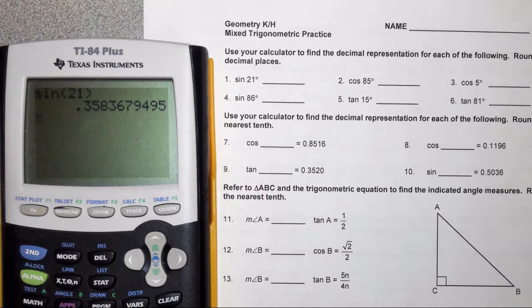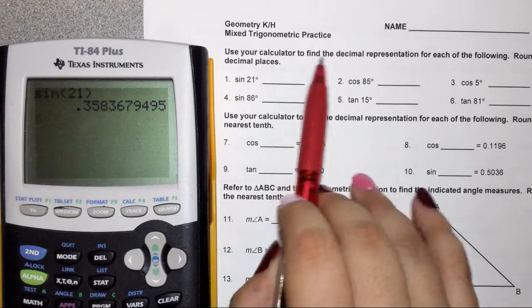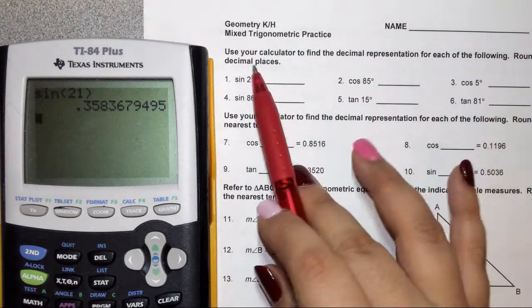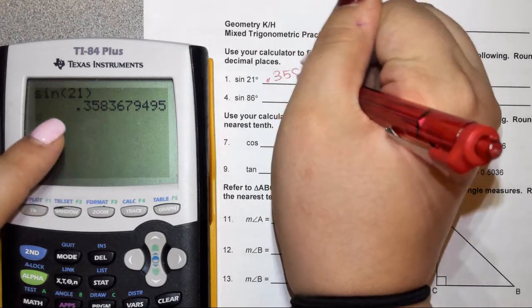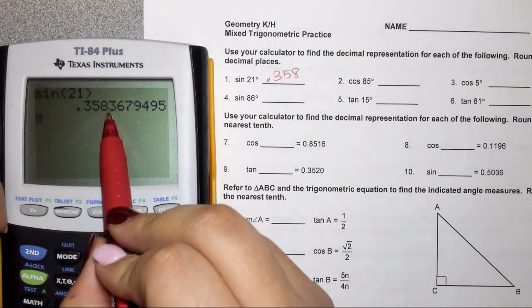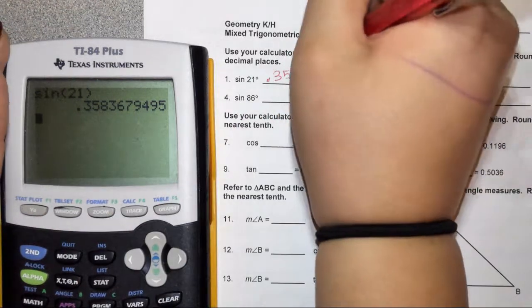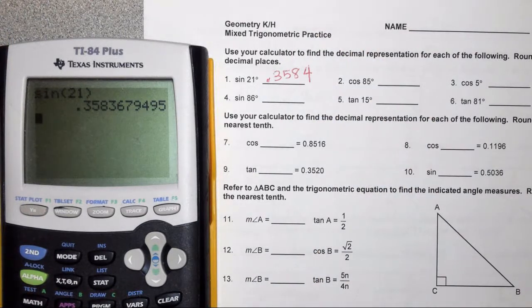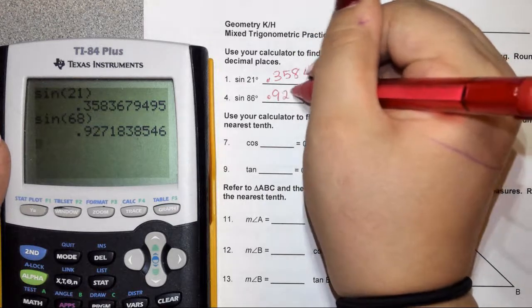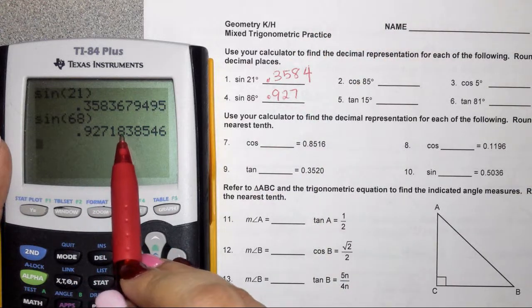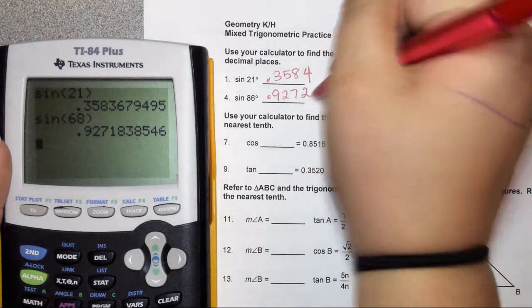Alright, the biggest problem y'all are going to have here is rounding. So, it tells you round 4 decimal places. So this answer is going to be 0.358. My 4th decimal place is 3. So right after that is a 6. It's going to go to 4. Sine of 68 is going to be 0.927. It's a 1. After it's an 8, so it's going to go to a 2.